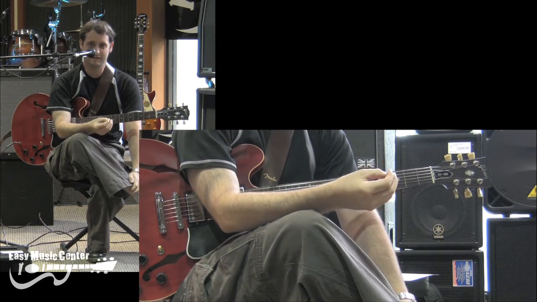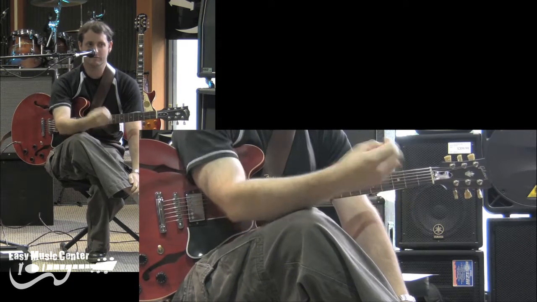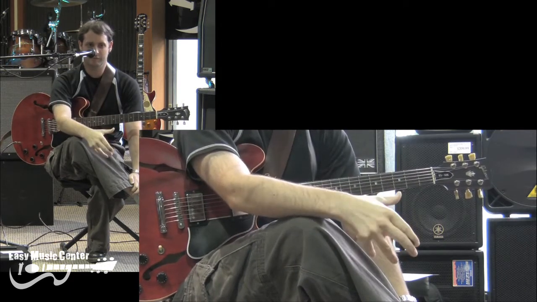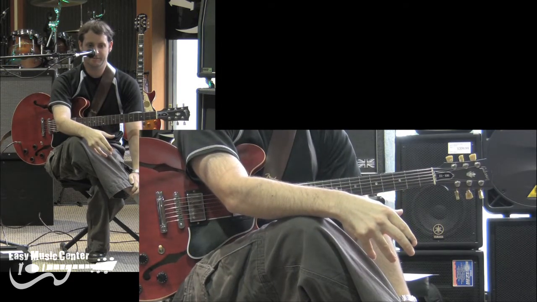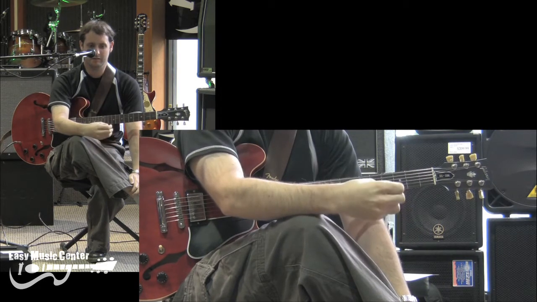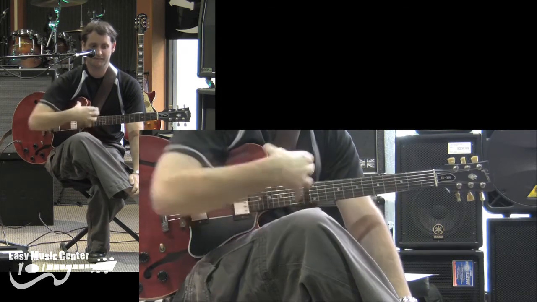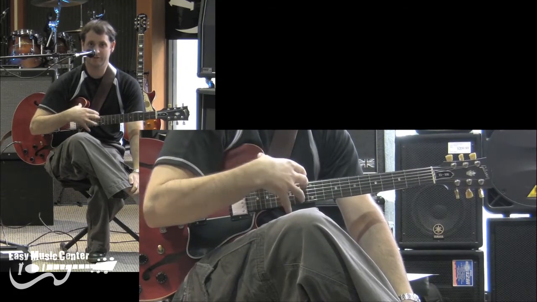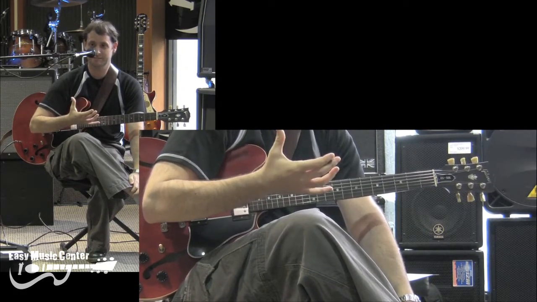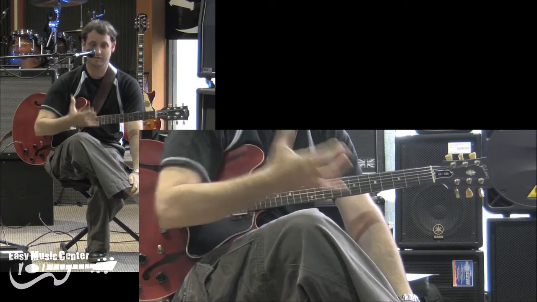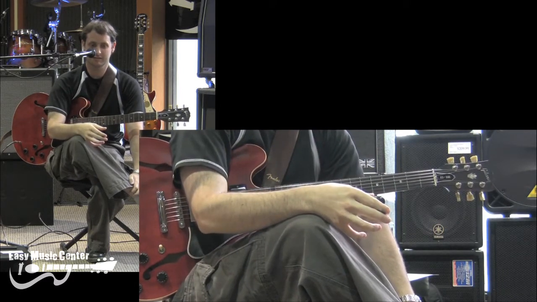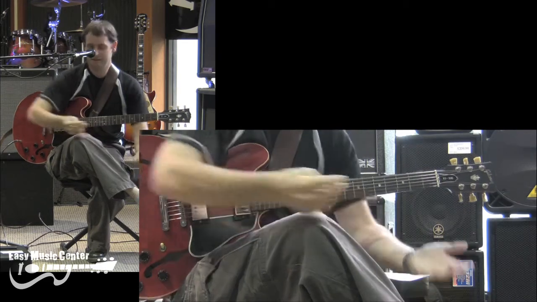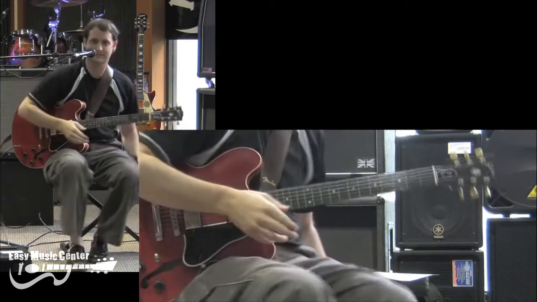But the thing that's gotten me feeling a lot more comfortable with the way I play rhythms is thinking about my instrument as a drum, as a percussion instrument, because it is. It's a rhythm instrument, and it is kind of like a drum.